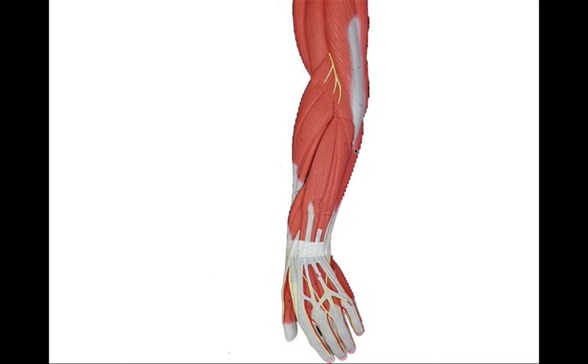This picture shows us the posterior side of the forearm. One of the main things that we're going to look for is this long fan-like tendon of the triceps brachii muscle. This point here is showing us the elbow, and the elbow is clearly found on the posterior side of the arm. We can also see the triceps brachii muscle coming off here, and that's going to tell you you're looking at the back side.